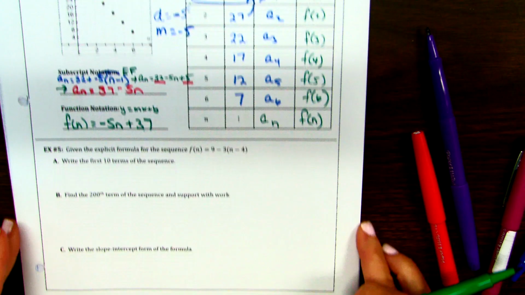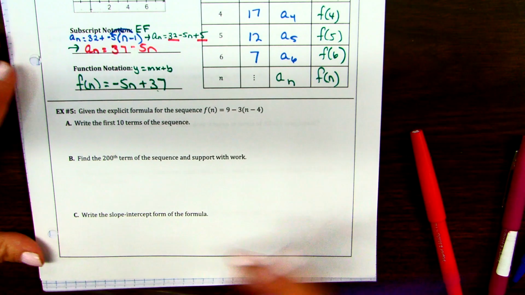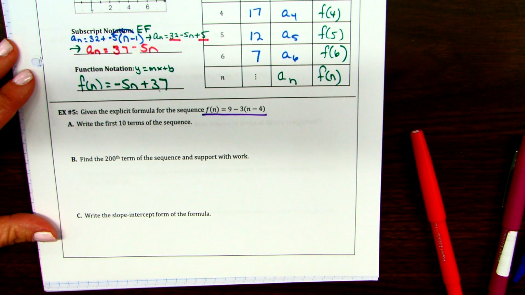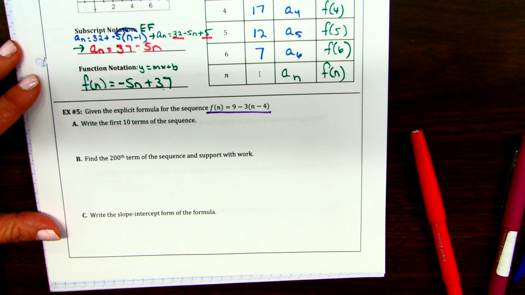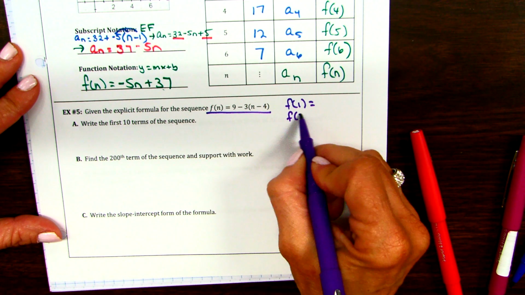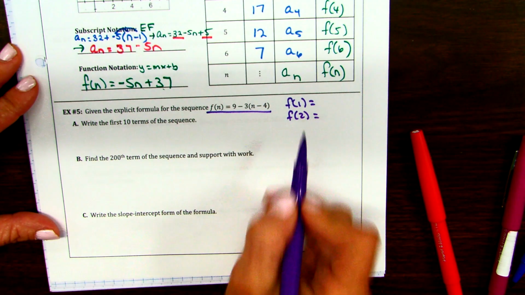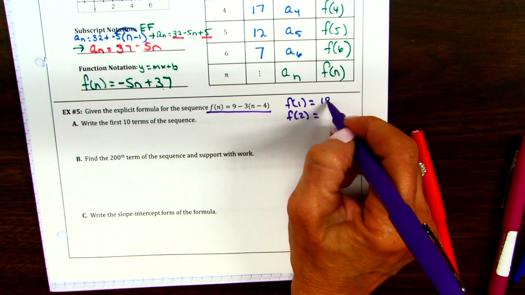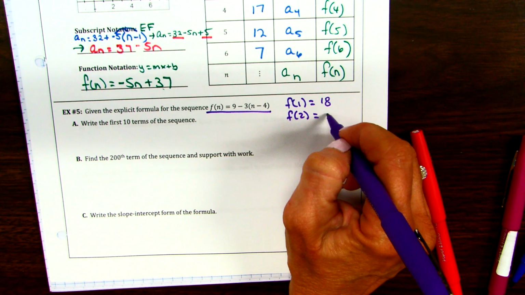All right, 2 more. Almost there. We're given an explicit formula. What's an explicit formula? Oh, it's a formula I can use to find the first, second, third, nth term. And it asks for us to write the first 10 terms of the sequence. So I have to plug in 1, 2, 3, 4, 5. No, I don't. Really, I could just plug in 1 and plug in 2. If I plug in 1 and I plug in 2, I hope you guys will trust me, you get 18 and you get 15.